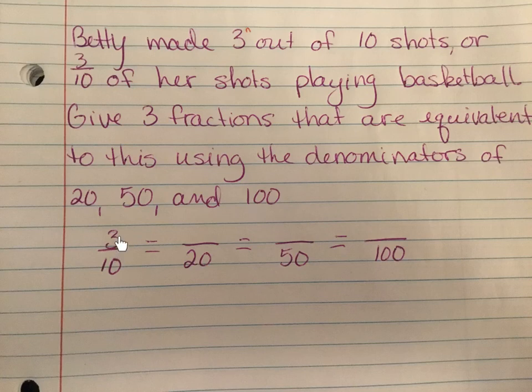So we're going to think, okay, if I have 3/10 here, what do I have to multiply 10 by to get 20? 10 times what equals 20? Well, 10 times 2 is 20. What we do to the bottom, we have to do to the top.